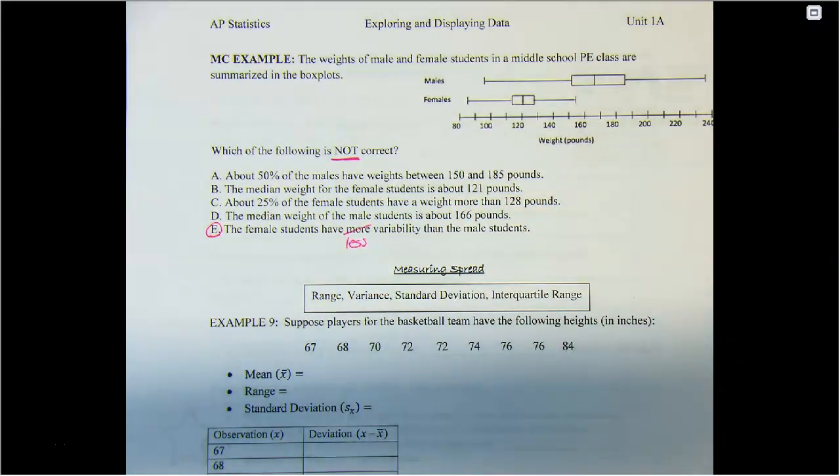All right, let's wrap that up at the 20-minute mark. So we got one more lecture to go.